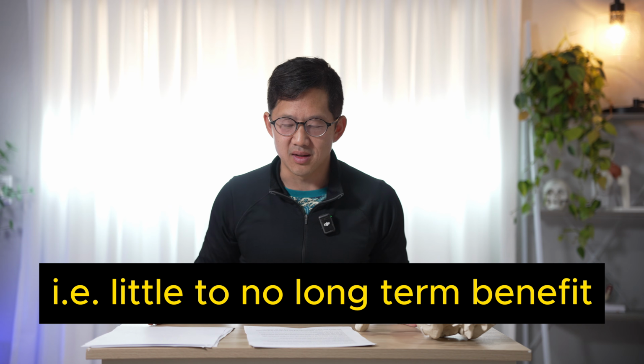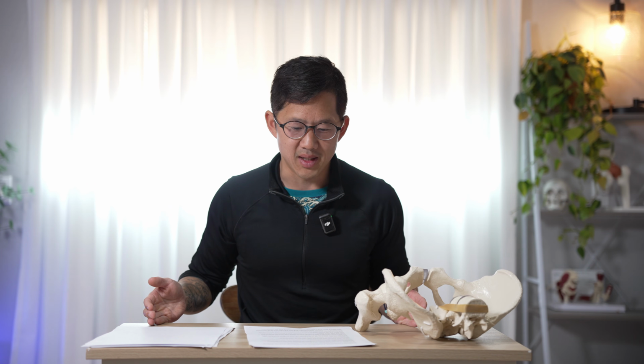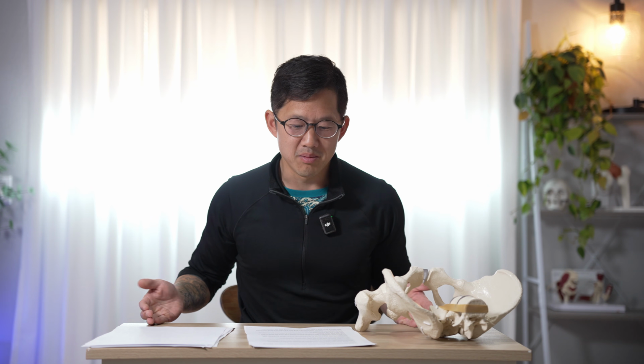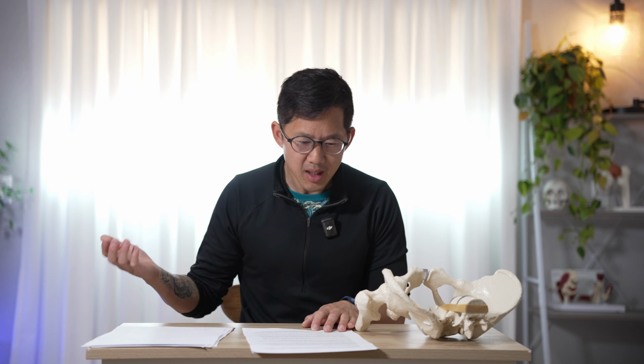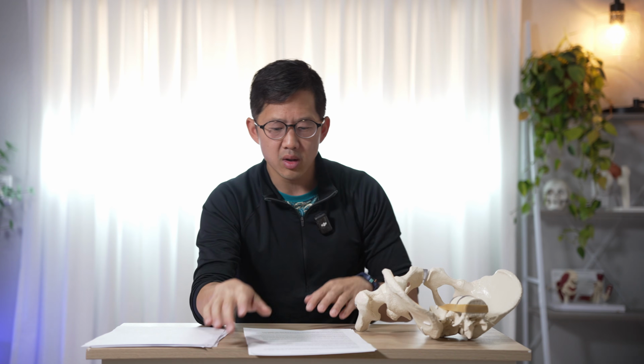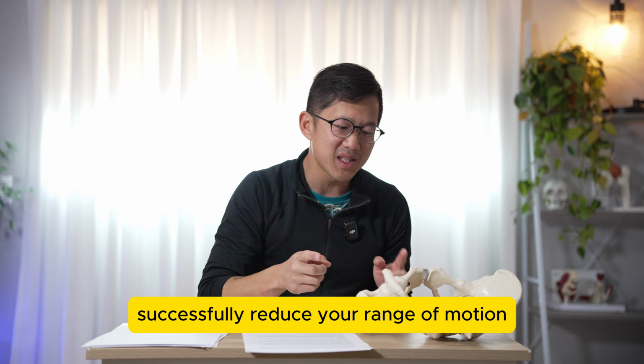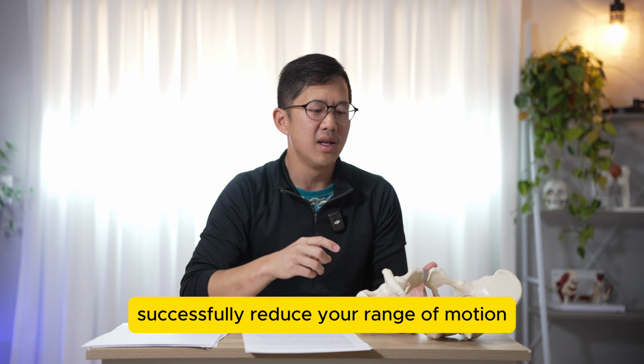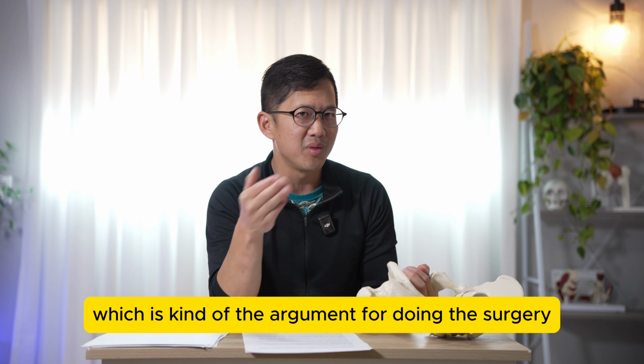So across 30 years, the surgery basically did not give you long-lasting hip pain relief. It might have given you maybe 10 years, but then things just deteriorate and then more than half of you are going to end up getting a hip replacement anyway. So yes, you might get some improvement in that first 10 years, but by the 30-year mark, you're basically back where you were. And this is despite the fact that the surgery does actually successfully reduce your range of motion, which is kind of the argument for doing the surgery.